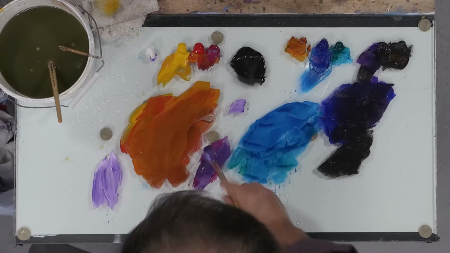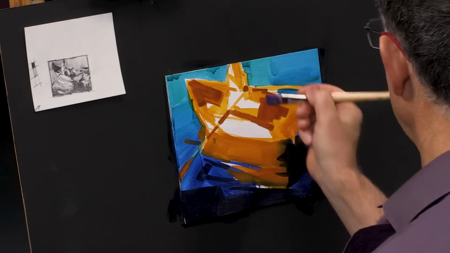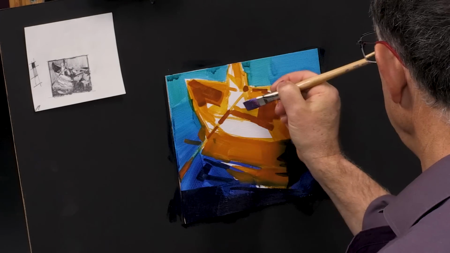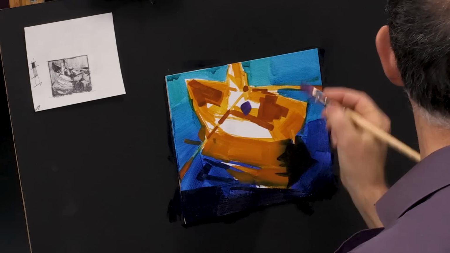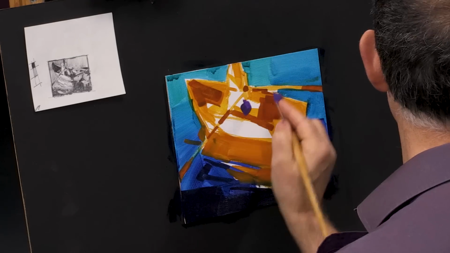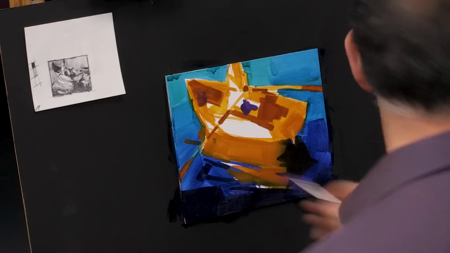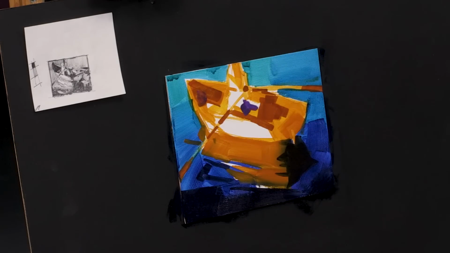So I want a dark cool, just for the bottom of him right here. Oop, that's too wet to paint.